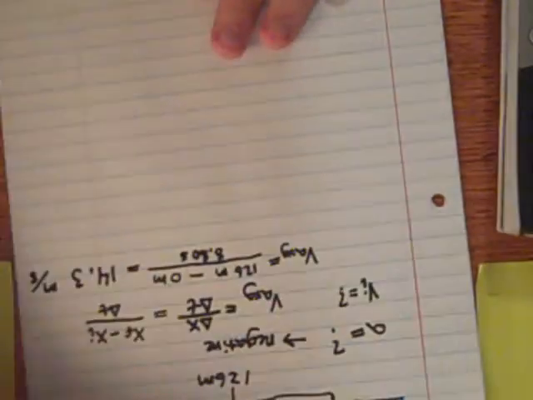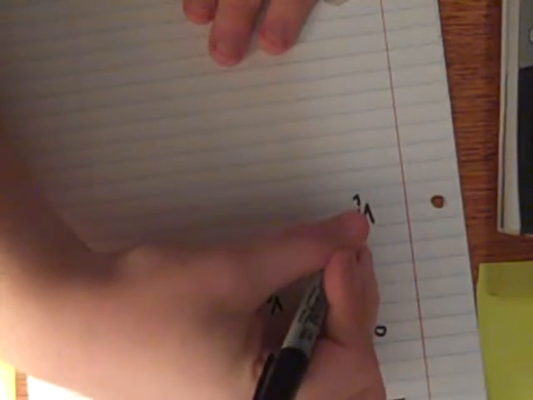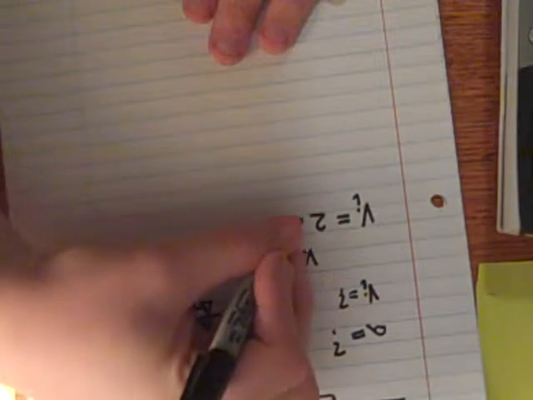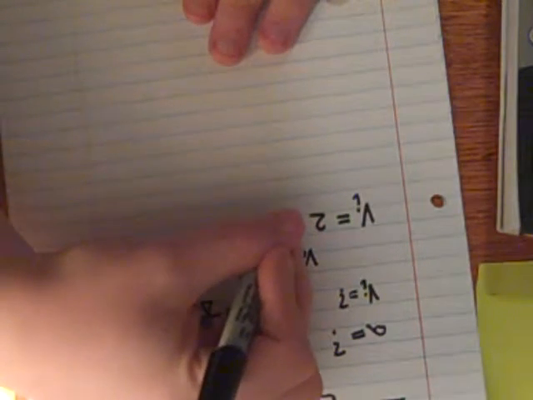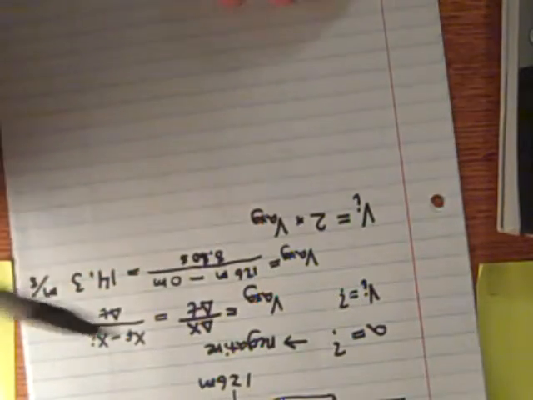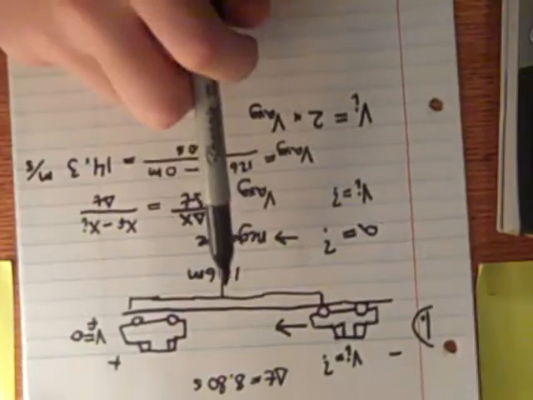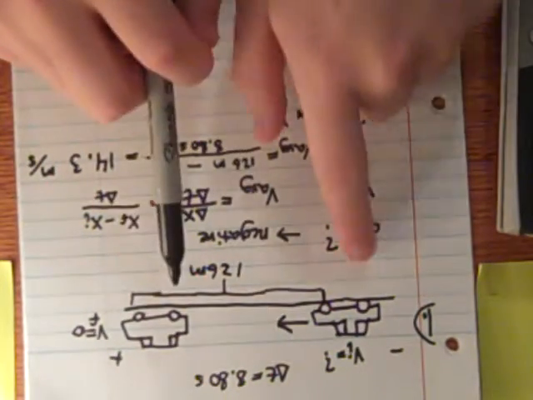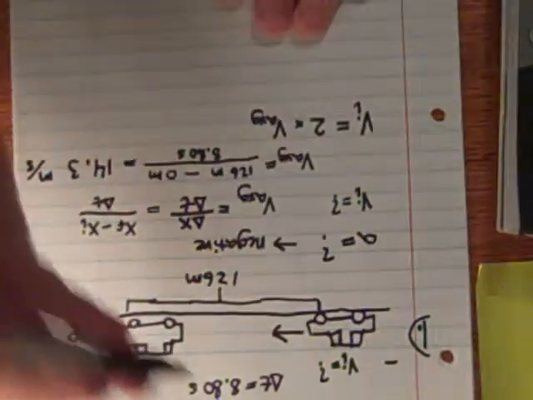So, because acceleration is constant, we can say that v initial is equal to 2 times the average velocity. Velocity average is like saying how fast the car was going right in the middle, between starting and stopping.